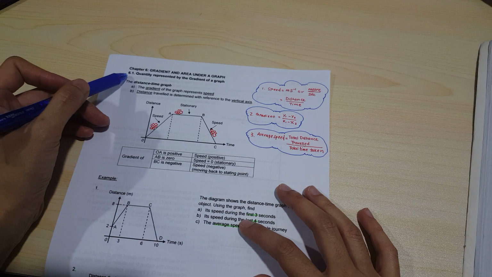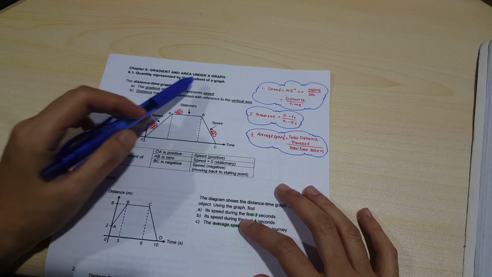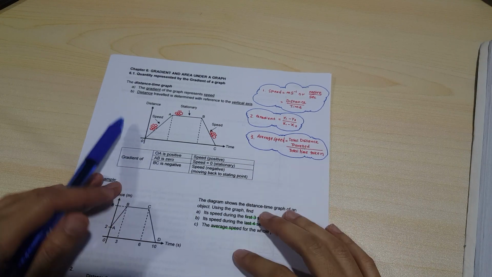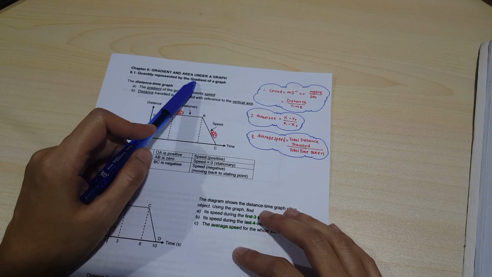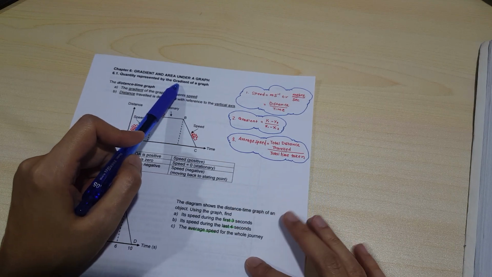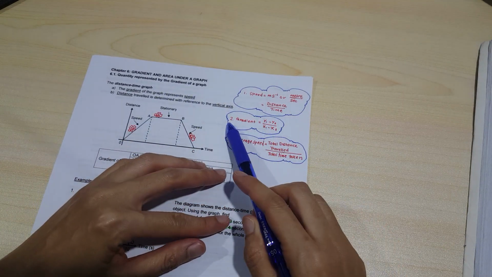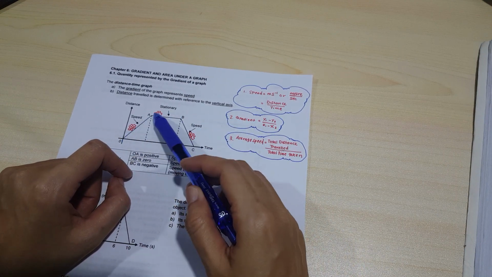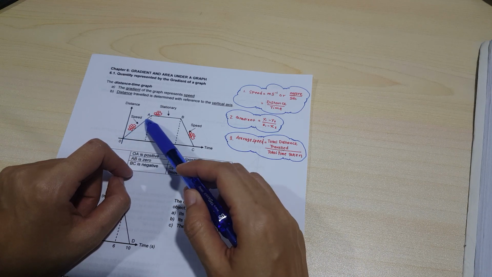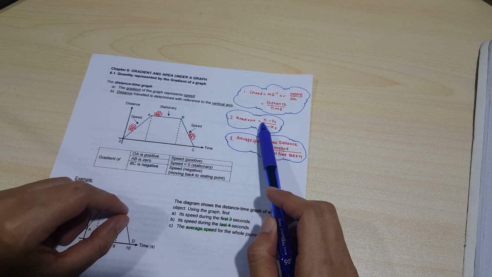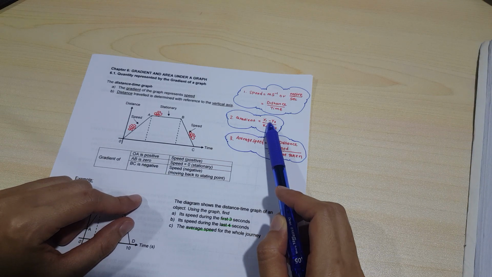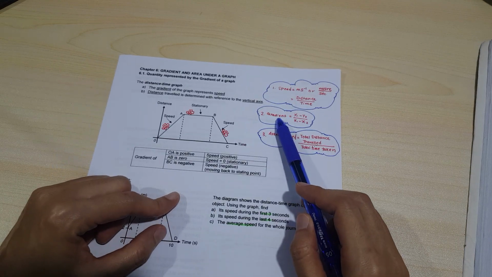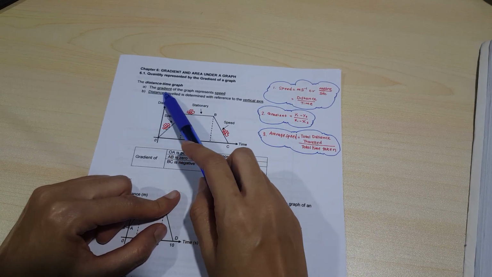The first topic, 6.1, quantity represented by the gradient of a graph. Do you remember how to find gradient? You learned this formula in Form 4, the gradient of a straight line. What's the formula? Okay, look here. Remember, you need 2 points on your graph, let's say this point and this point. You need your x and y coordinates. Then you take the 2 points and use this formula: y1 minus y2 over x1 minus x2. That is your gradient.